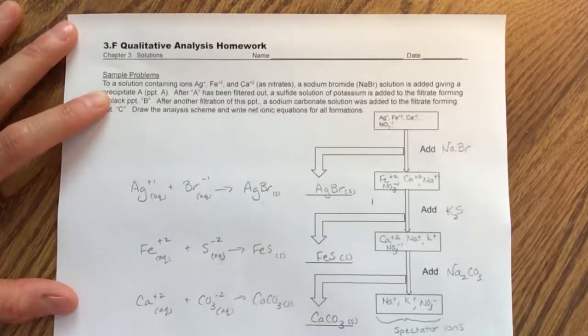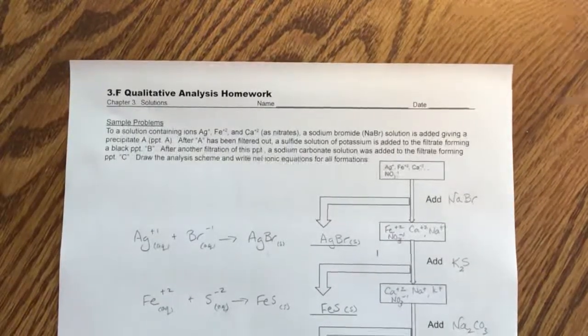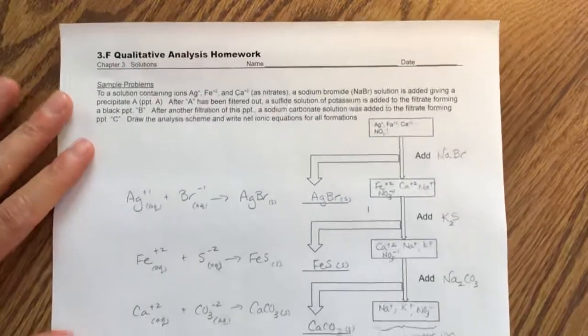And that is how you do qualitative analysis problems. Some of the other problems have a little bit of a spin on them, but I think that should be enough to get you started with these. So good luck and have fun.